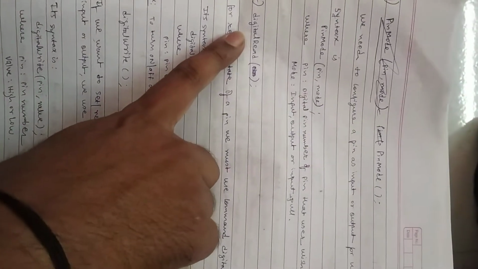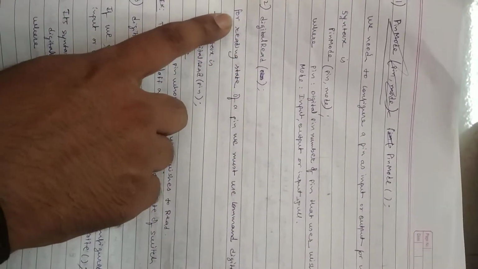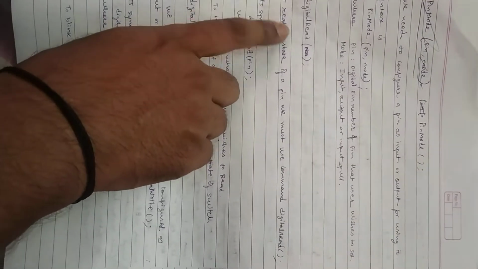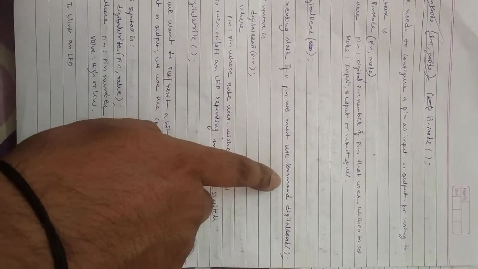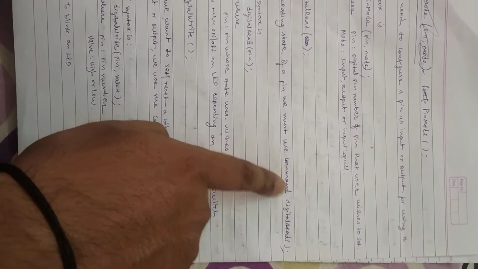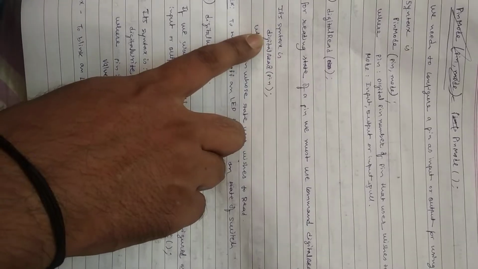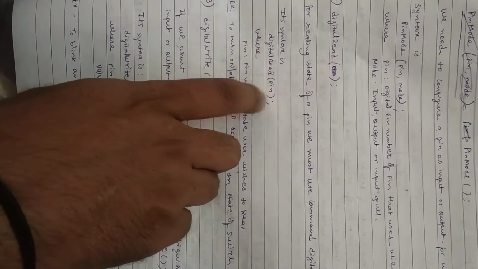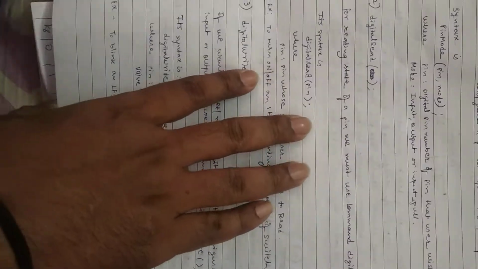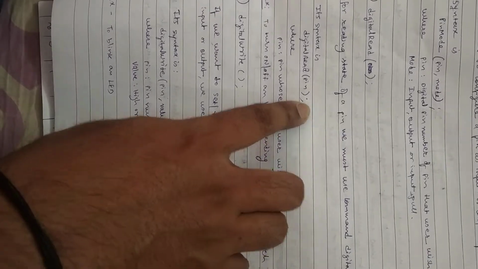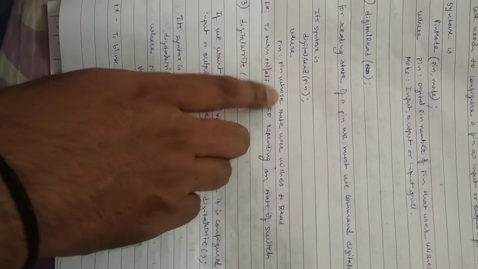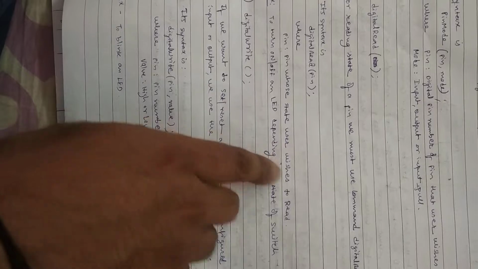So it will be like pin mode in bracket 13 comma output. Second is digital read. So what is the use of this? For reading the state of a pin, we must use the command digital read. Now what is the syntax? How do we write this code while writing the program? So it is digital read in bracket pin semicolon, where the pin indicates the pin whose state the user wishes to read.